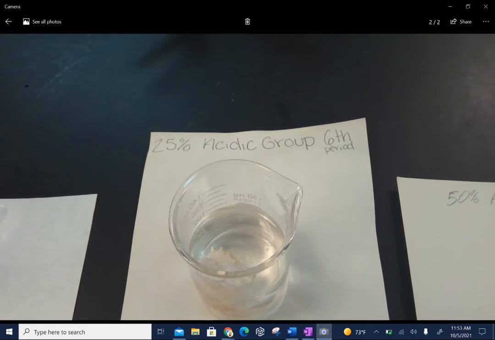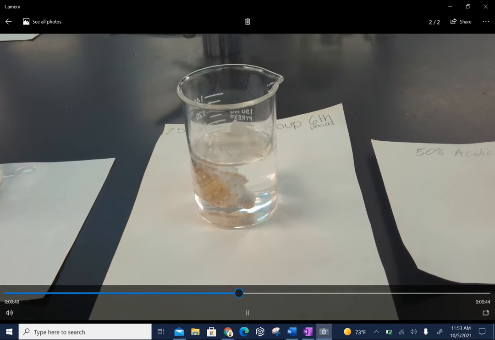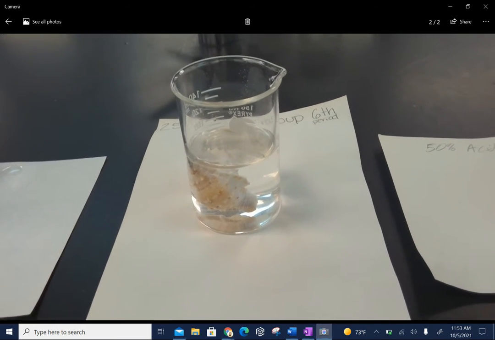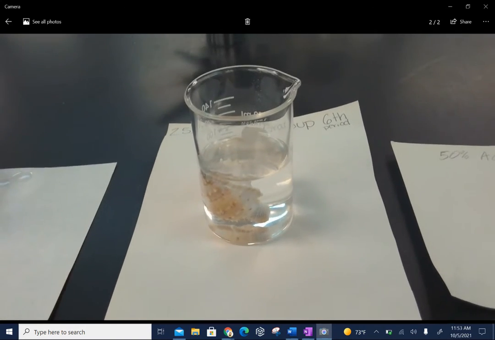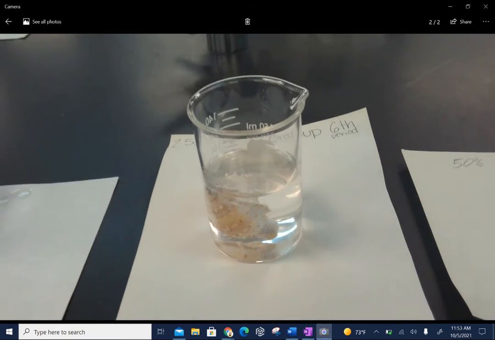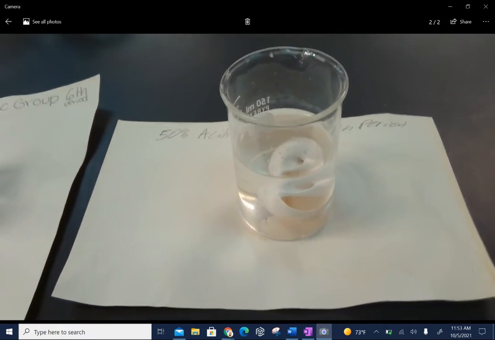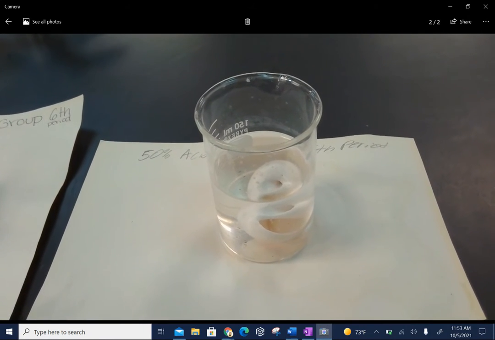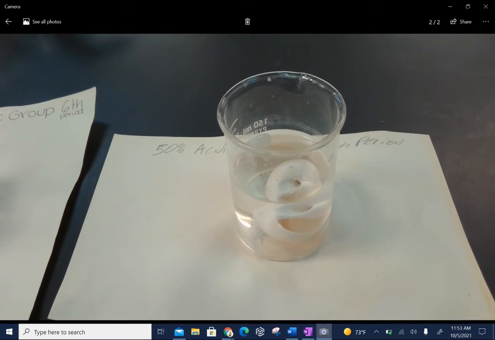Then we had another group. This one's labeled 25% acidic because we used 75 milliliters of salt water, but then added 25 milliliters of vinegar to represent acid that's forming in our oceans. And then we have our 50% acidic, where there are 50 milliliters of salt water added and 50 milliliters of vinegar added.